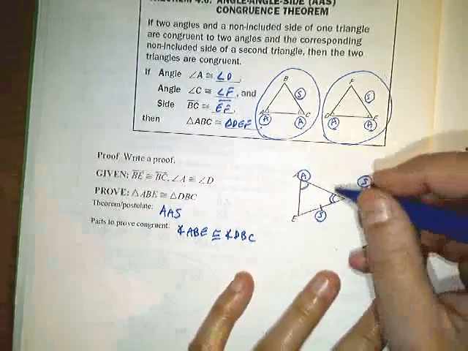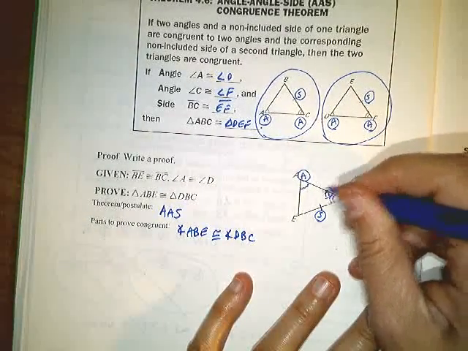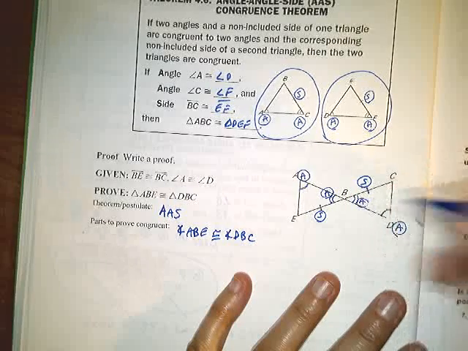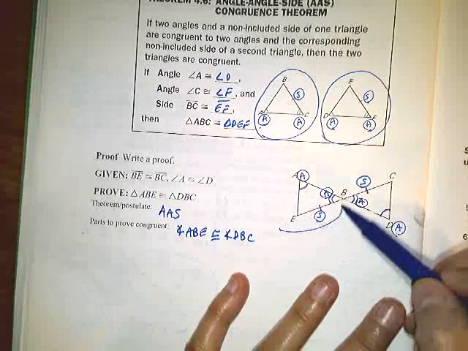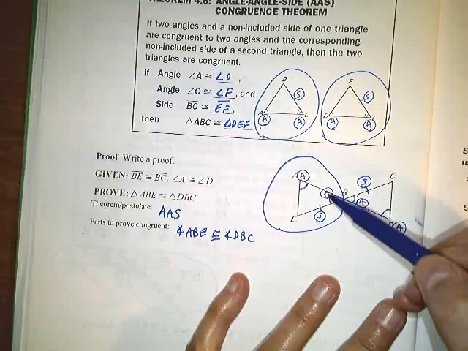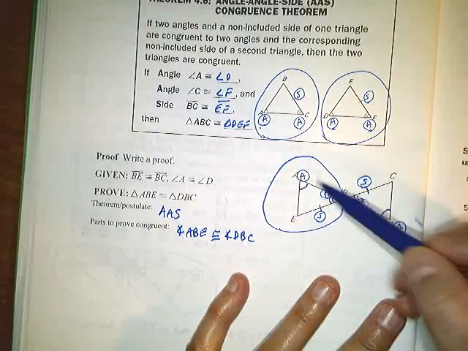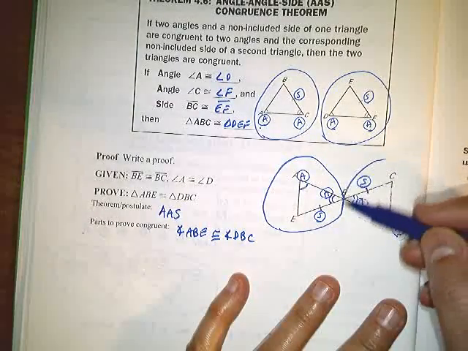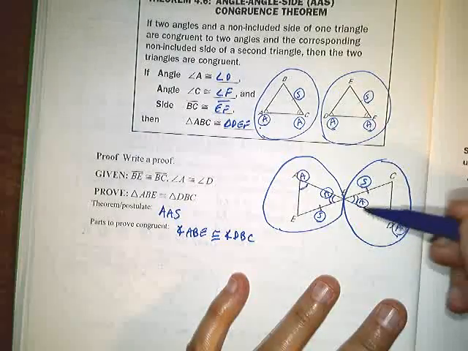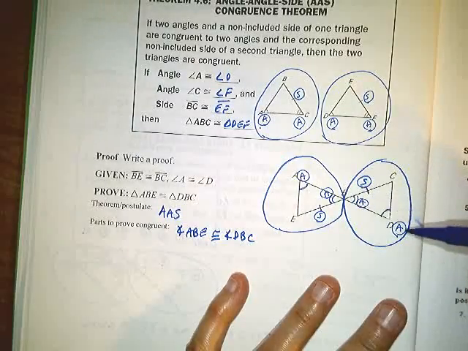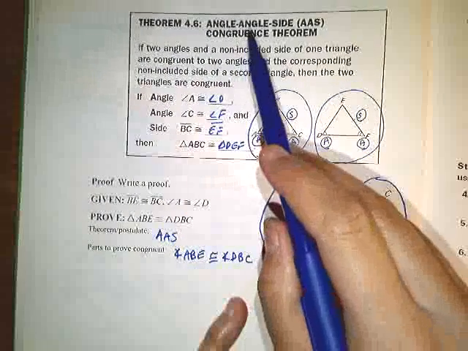That's really all we would need, because then we would have an angle here corresponding and congruent to an angle over there. So in this triangle we would have angle-angle side, also known as side-angle-angle, doesn't matter. And on this triangle we would have angle-angle side, or side-angle-angle. As long as the side is not in between the two angles, it's the same theorem.